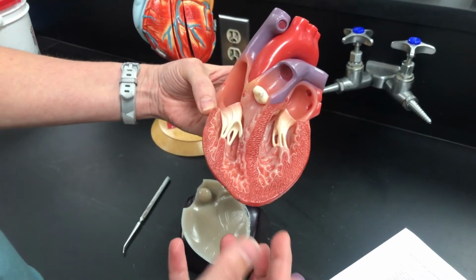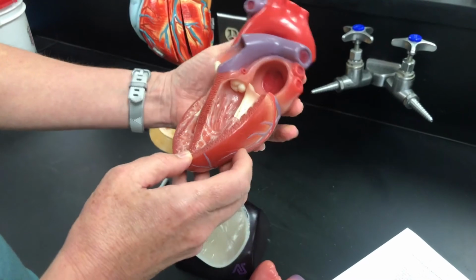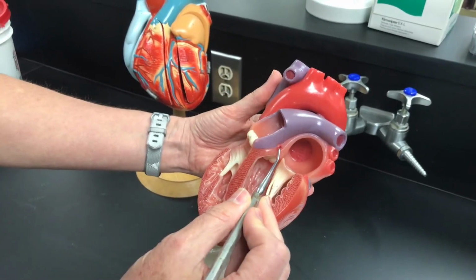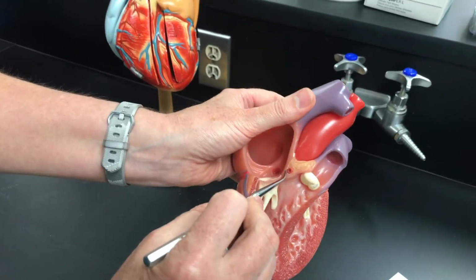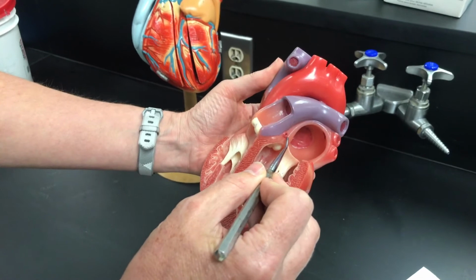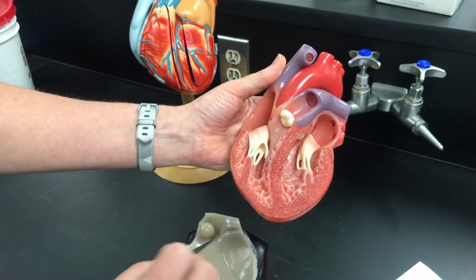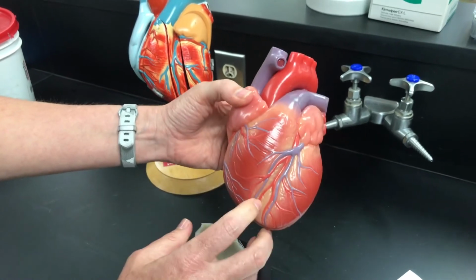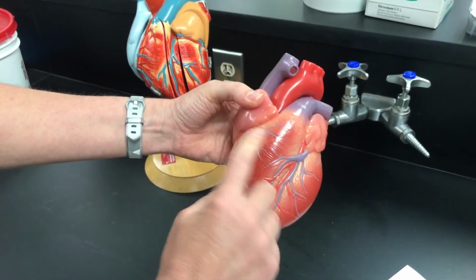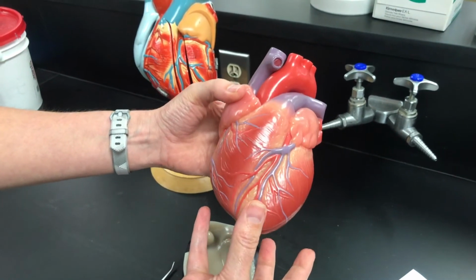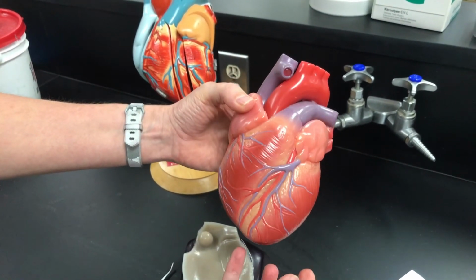exchange material. So the first branch off the aorta is this here, this, and this. These are the left and right coronary arteries. They're going to bring blood to the muscle of the heart, to the myocardium. So here, all these vessels that are sitting on the surface of the heart, those are part of the coronary vessels, coronary arteries, coronary veins.